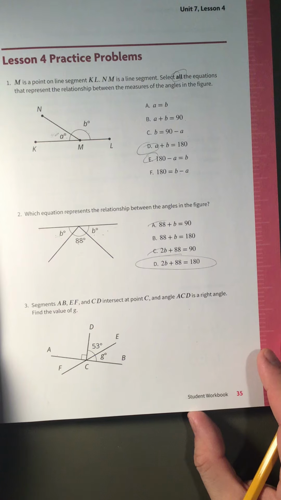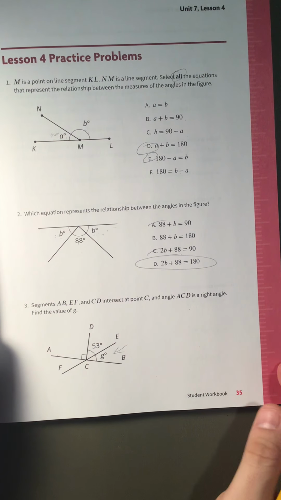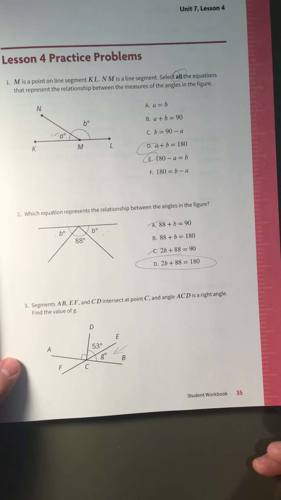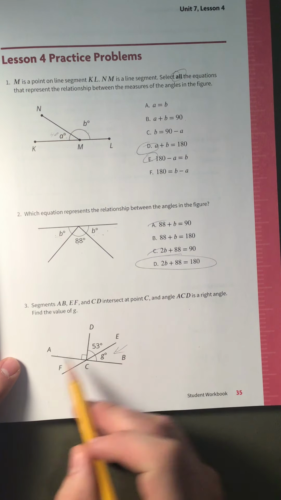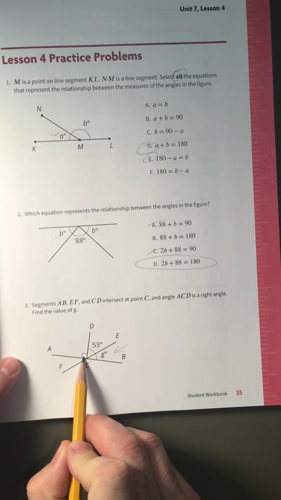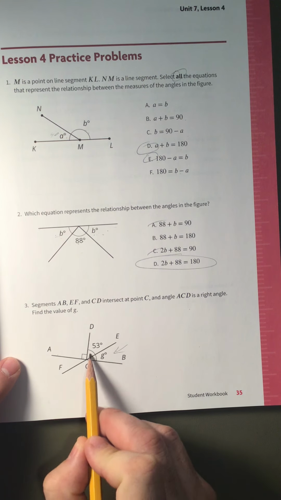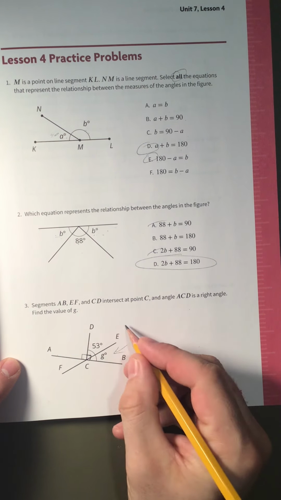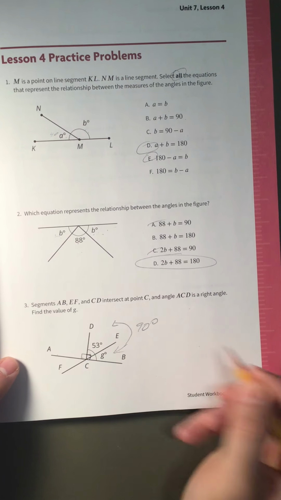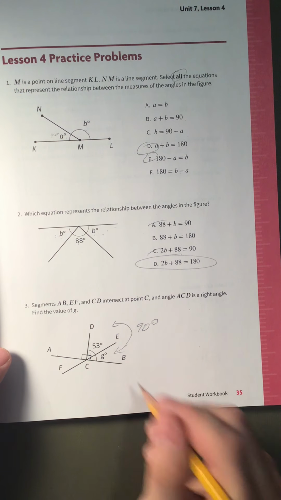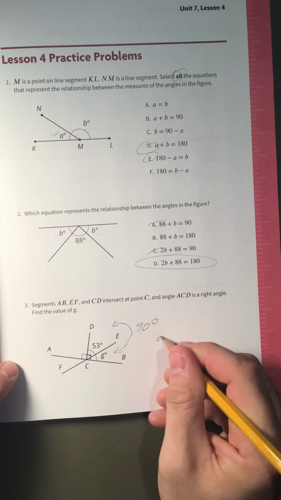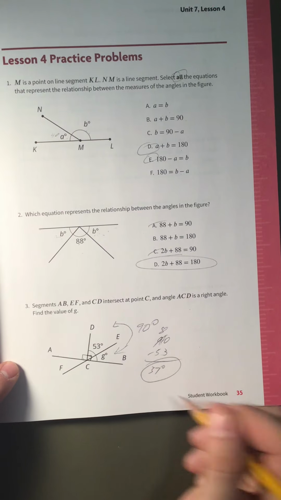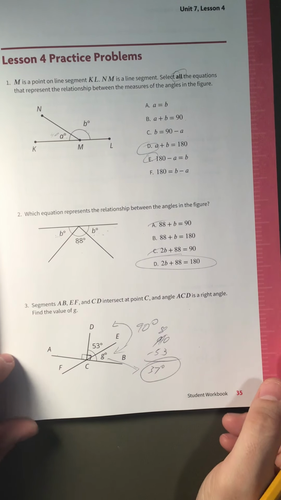Question number 3, it wants us to find angle G. Okay, so just looking at it now, it does say these intersect each other. ACD is a right angle. That's why you see a right angle sign here. That means these two have to be a right angle as well. Complementary, remember, is what that means. And those two have to add up to 90. So 53 plus what is 90? 90 minus 53. 37 degrees is what G is.